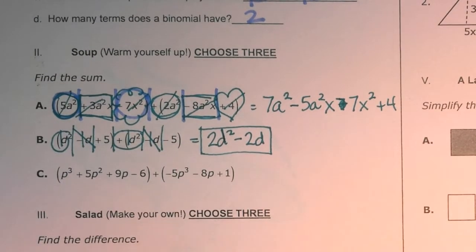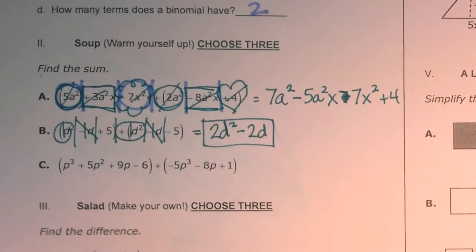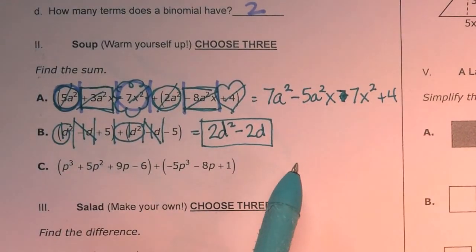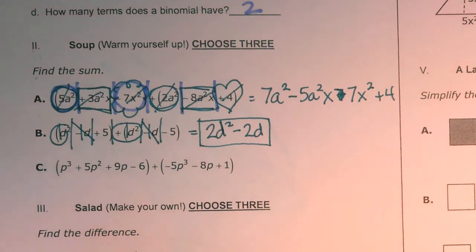Oh, and then let's talk about some more. All right. Did y'all get 2d squared minus 2d? Okay, try it. Try c.